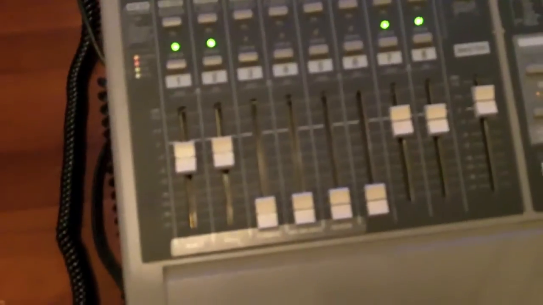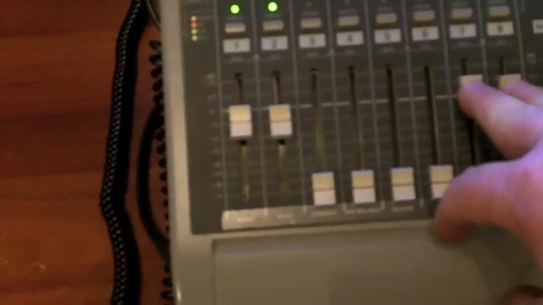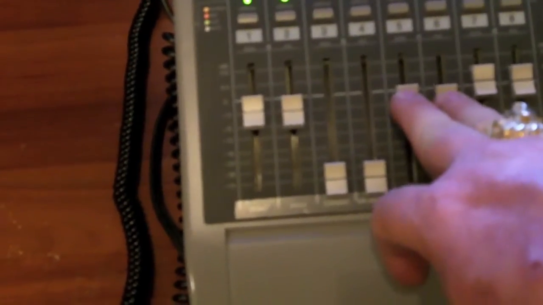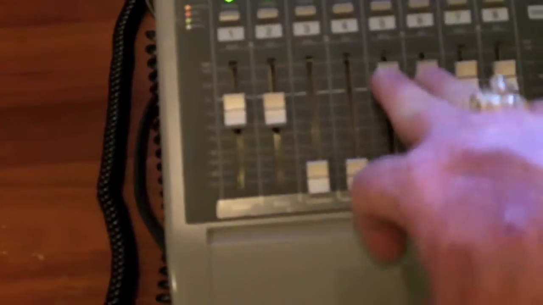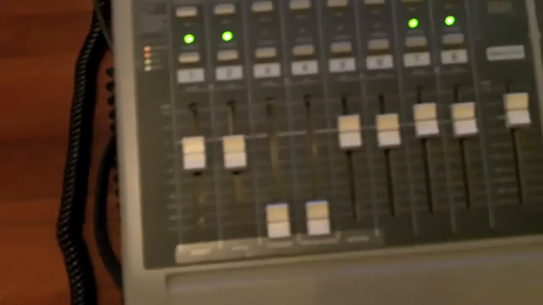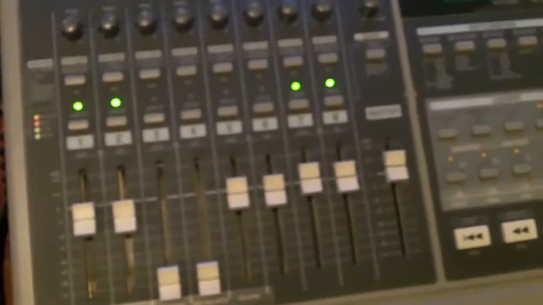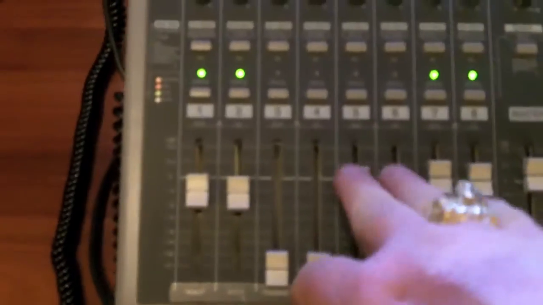So now I'm going to bounce tracks 1 and 2 and 7 and 8 down to 5 and 6, and these will be our stereo pair that we will have for the CD that we'll do in the last installment of this tutorial.